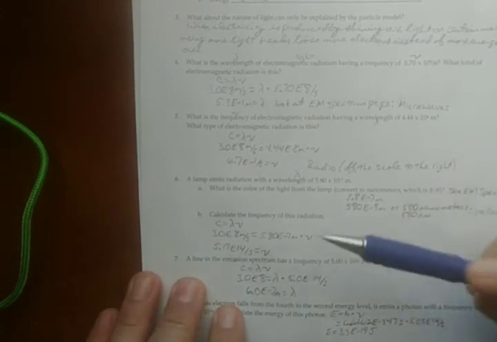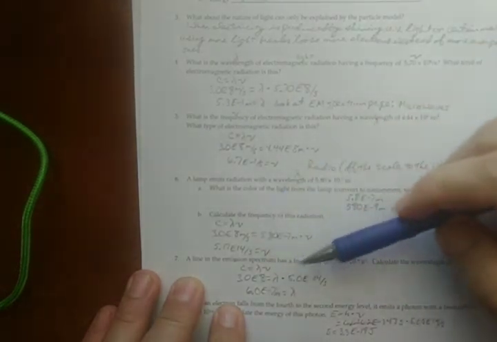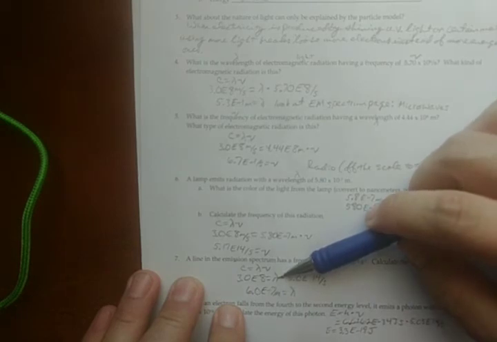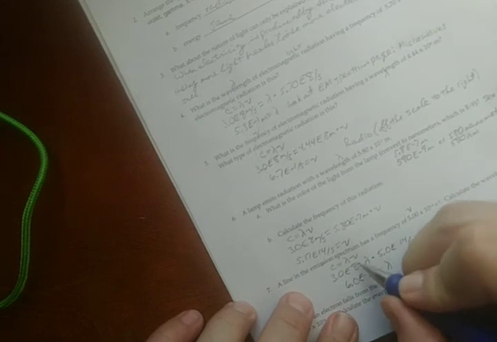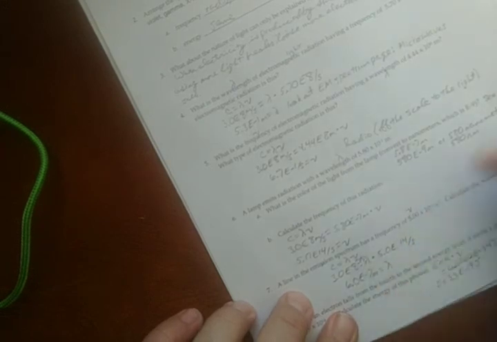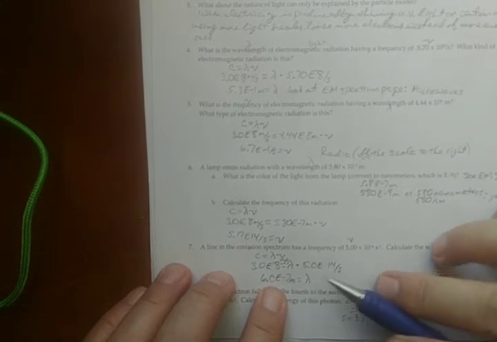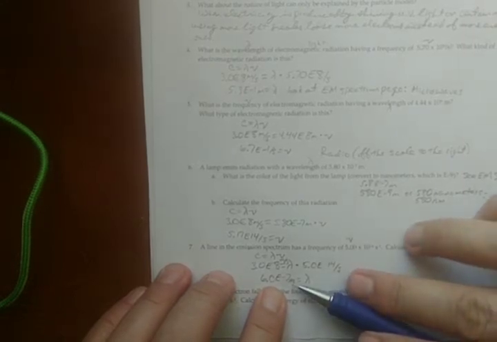A line on the emission spectrum has a frequency. That is nu. Calculate the wavelength. That is lambda. Same formula. I'm just finding lambda, divide. Oh, this is supposed to say meters per second. Oops. The per second parts cancel out and give me meters.